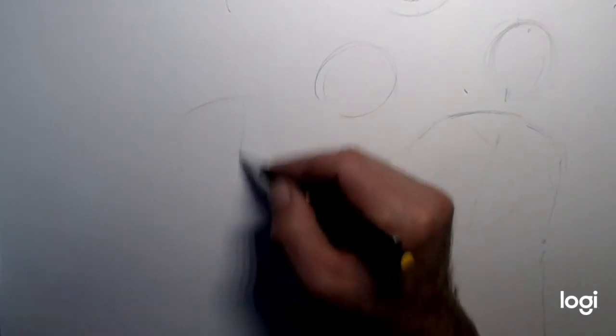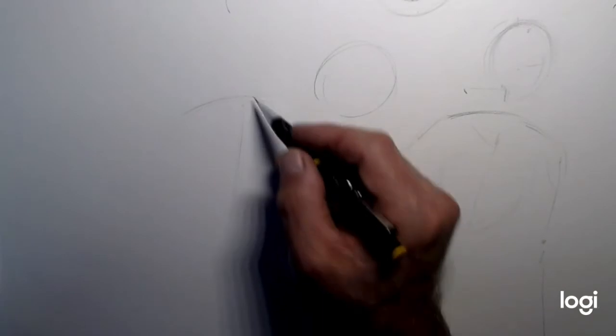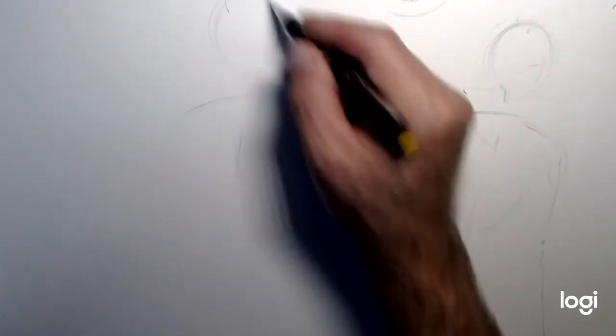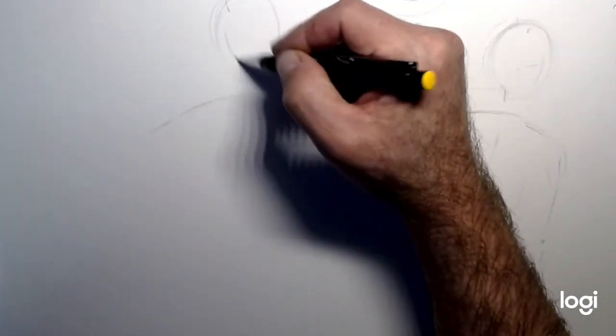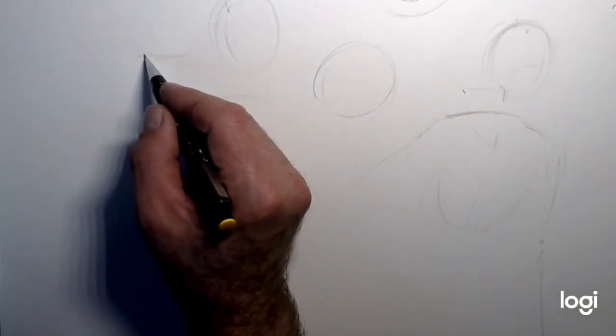I'm looking for the shoulders, and let's say this guy over here is looking in, he's turned in that direction. And I'm going to have this guy over here turned in the opposite direction. So here's the space, a gesture for what a head will be, and I'm going to put the center line in, and that starts to tell me he's looking this way.